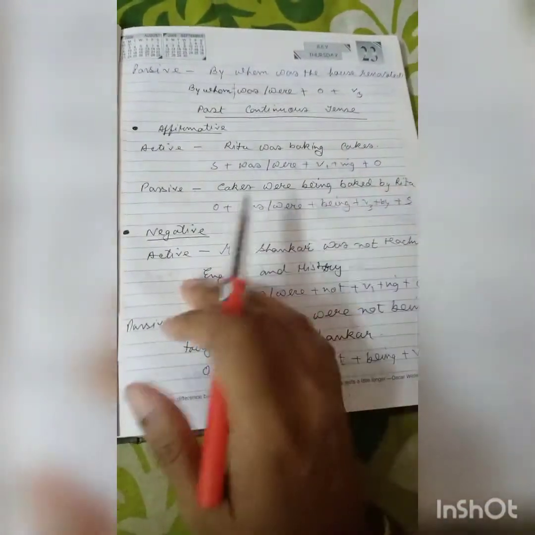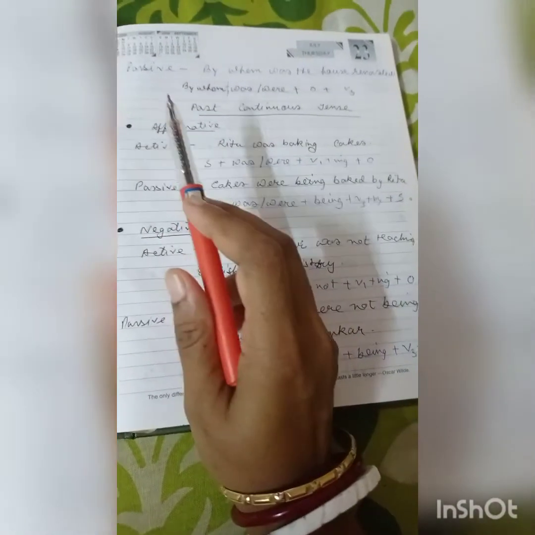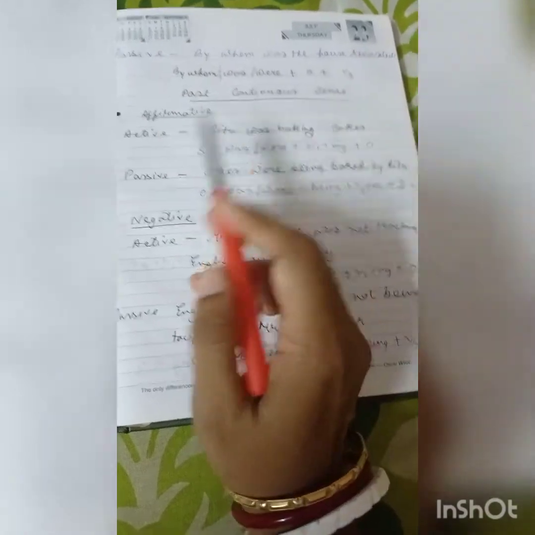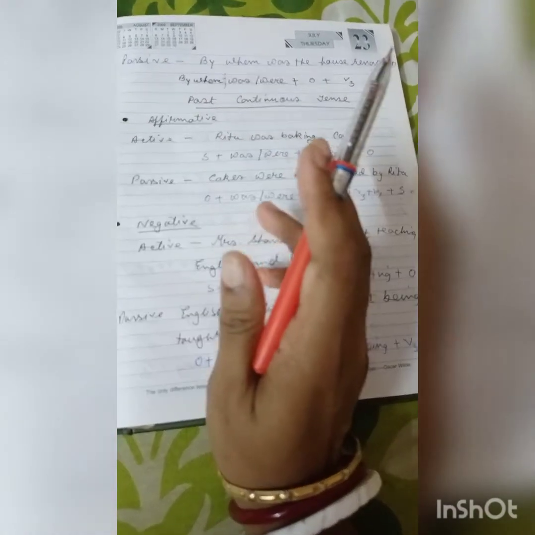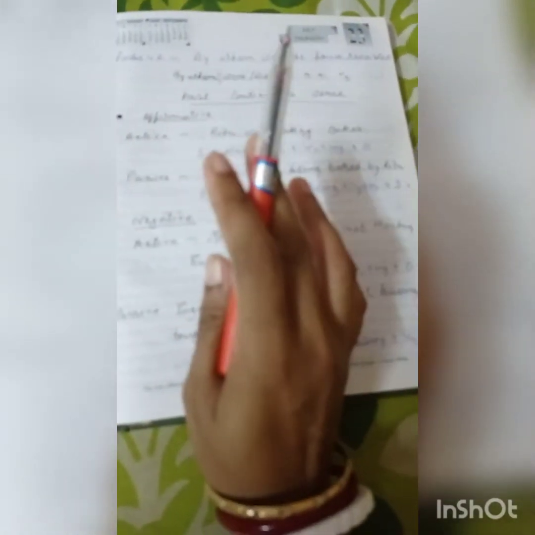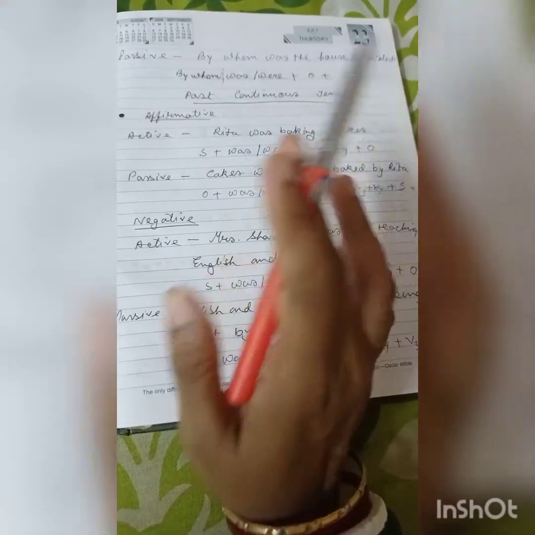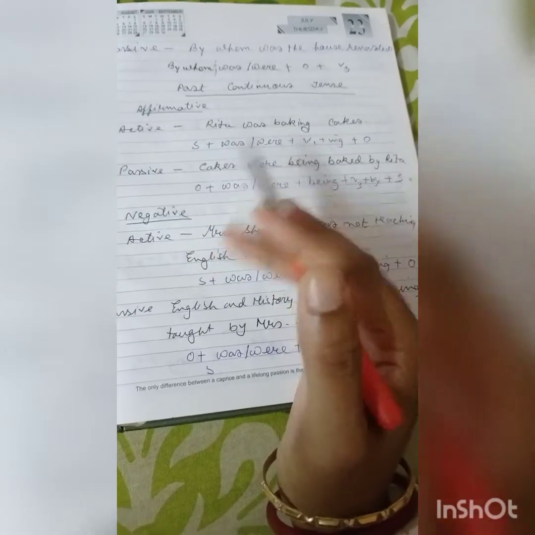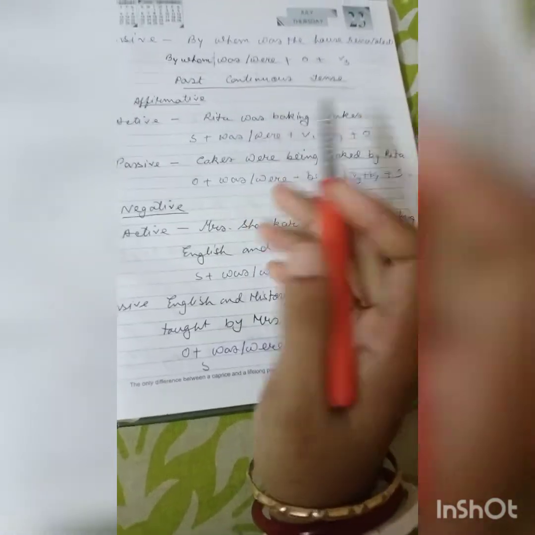Now come to past continuous tense. In present continuous tense, what was there? Am, is, are plus verb ing. In past continuous tense, what is the past form of am, is, are? Was, were. Remember that one. Past form of am, is, are is was, were. And in both present and past continuous tense, you have to use ing because it is continuing.